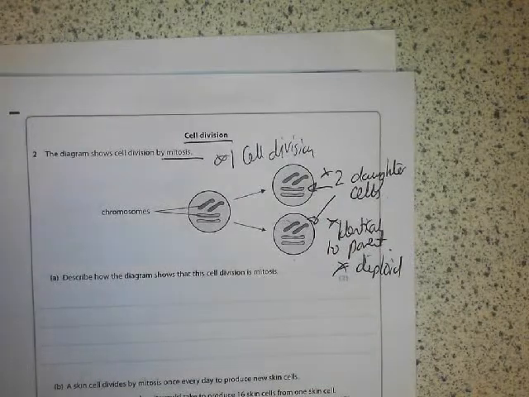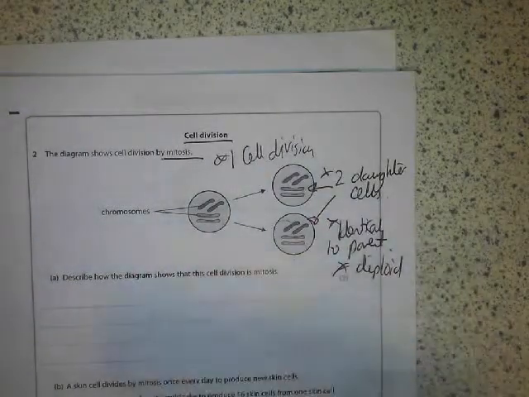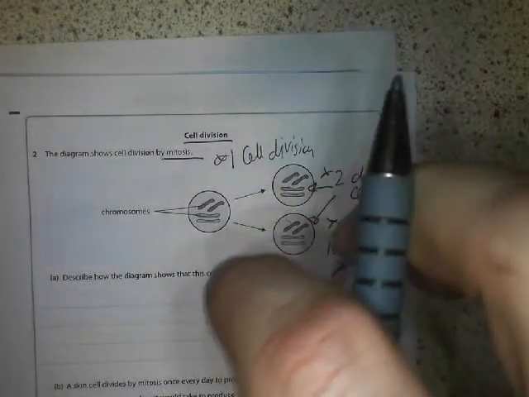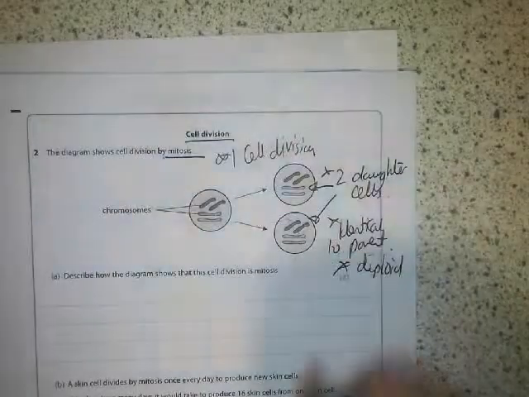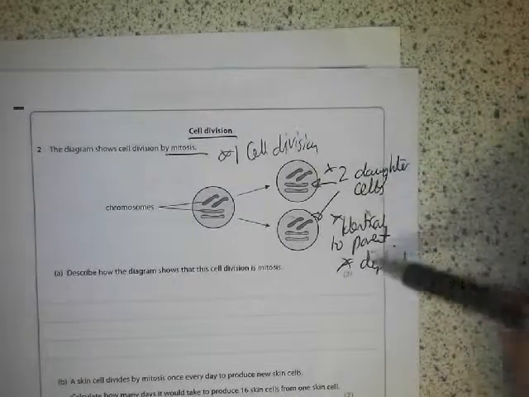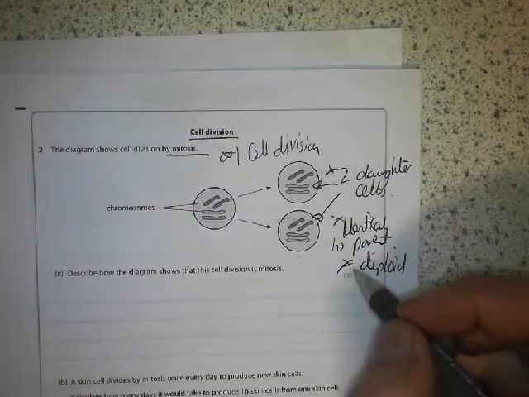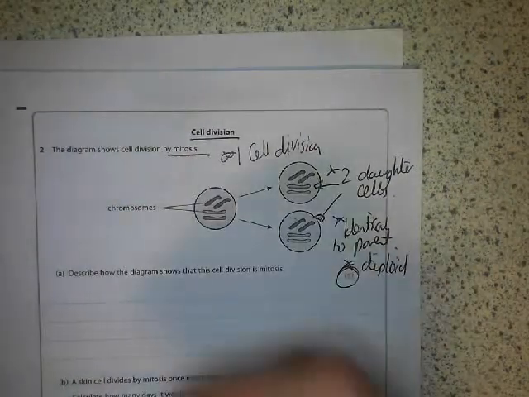It's after 2. Okay, so then you construct your sentence around that, but that should be a trigger. You should be approaching that question thinking, I know the difference between mitosis and meiosis. It's around these things. And the examiner is after 2 of these. Right.